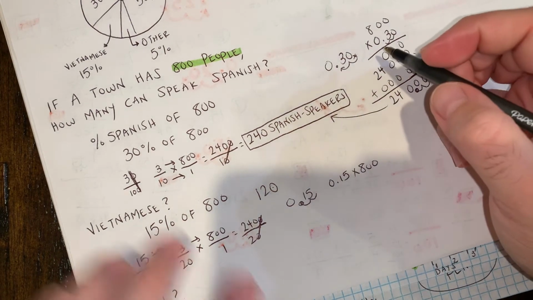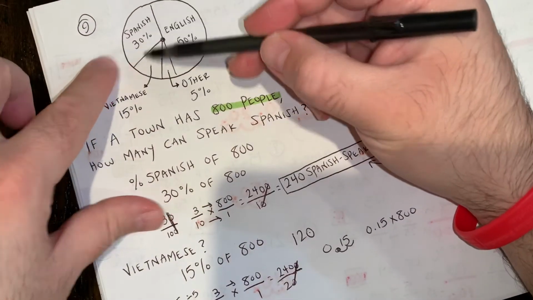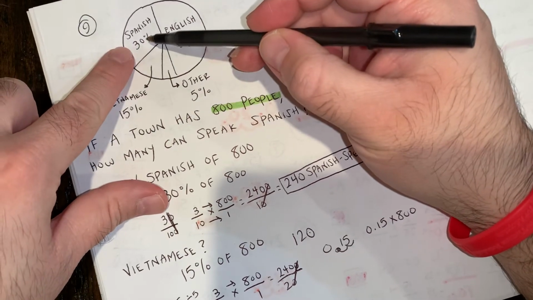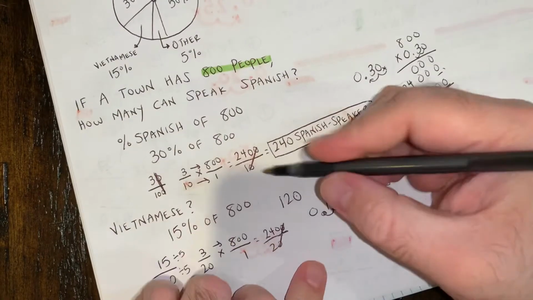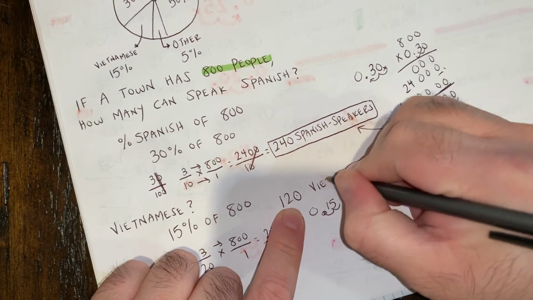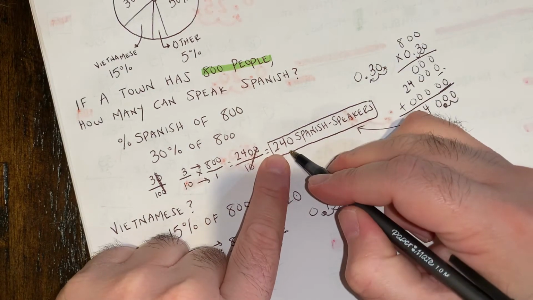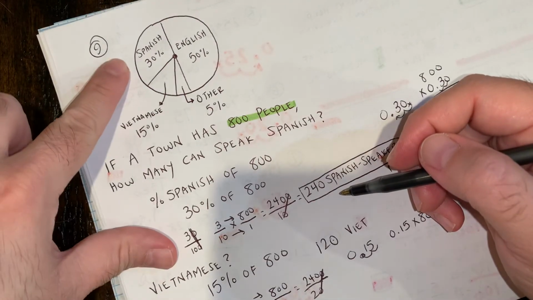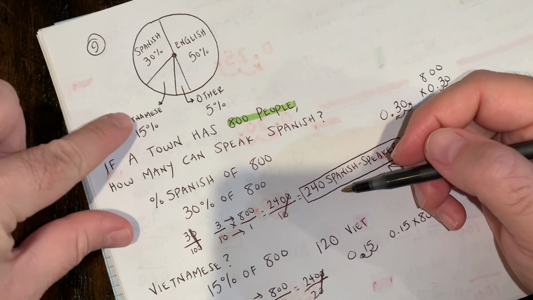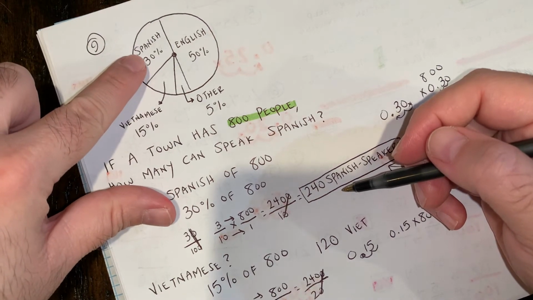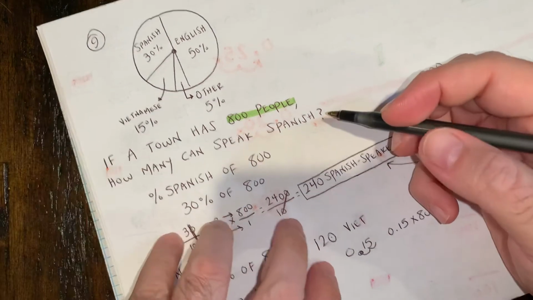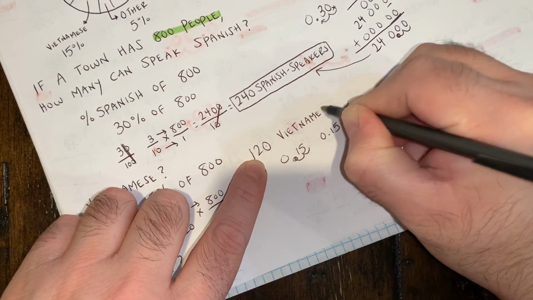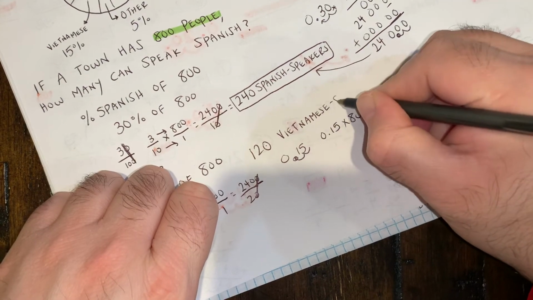And if you think about it, that makes sense, because look, 30%, 15%. Isn't 15% half of 30%? So it makes sense that 120 is half of 240. Because once again, Vietnamese was 15%, Spanish is 30%. 15% is half of 30%. So that makes sense that the Vietnamese speakers are half of the Spanish speakers.